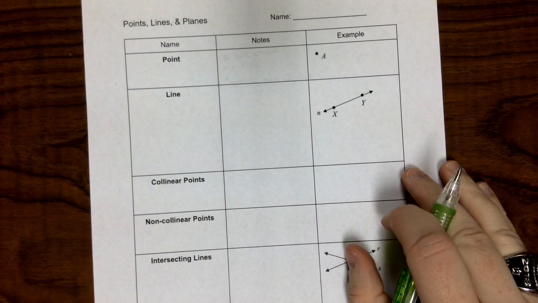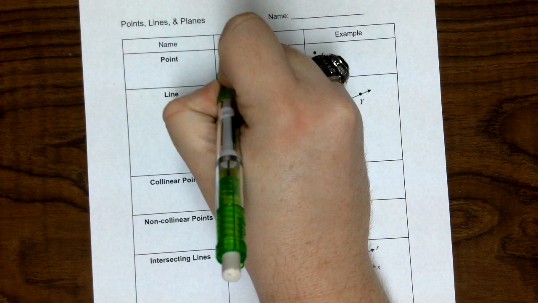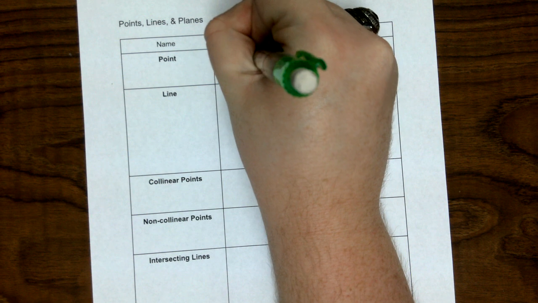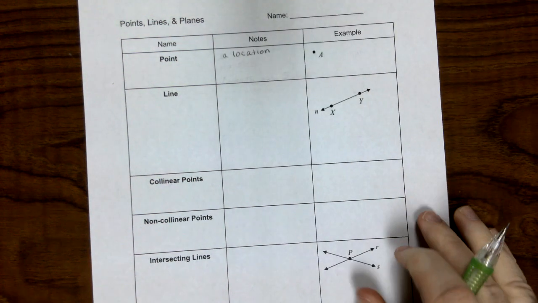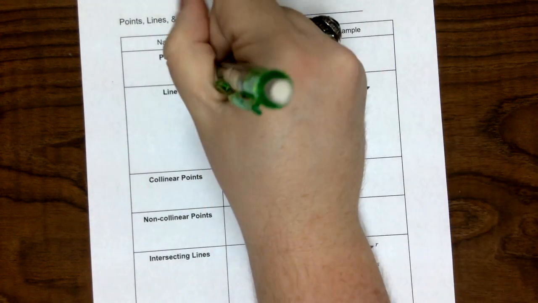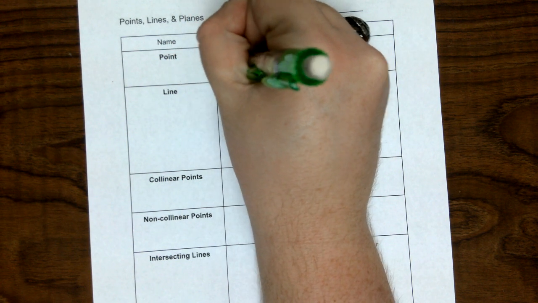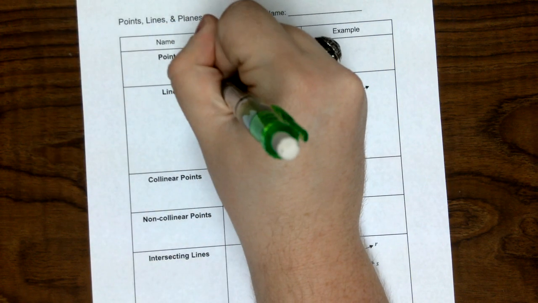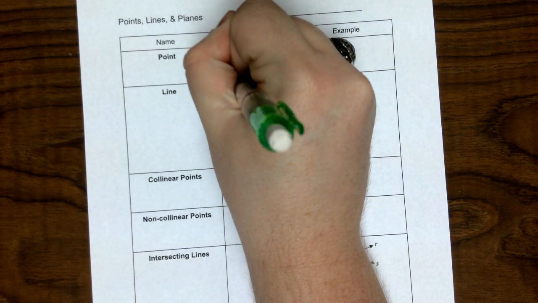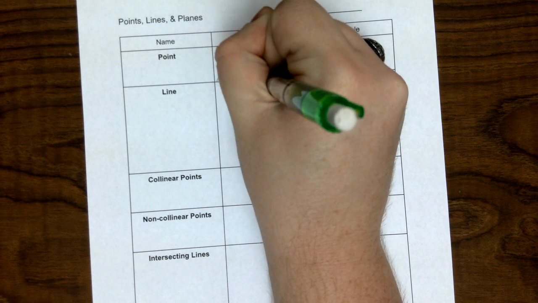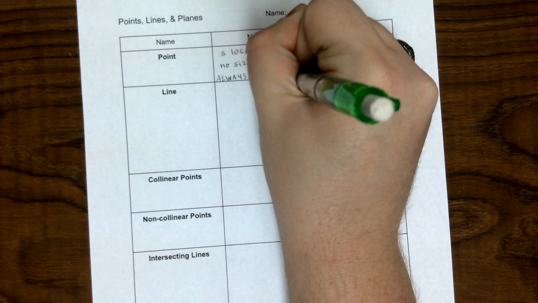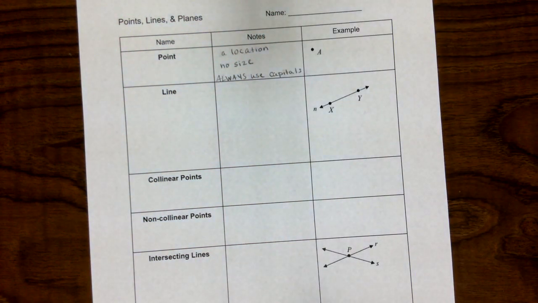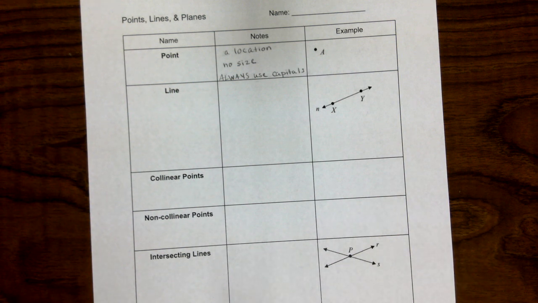All right. So we're going to start with a point. So we can think of a point simply as a location, okay, and it has no size. And when we write a point, we always use capital letters, okay?